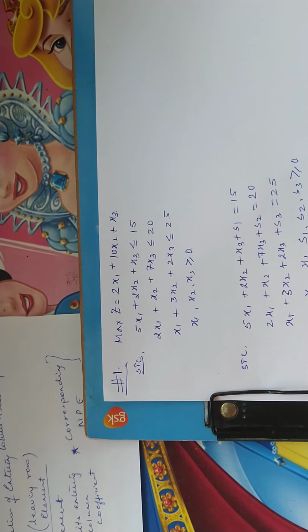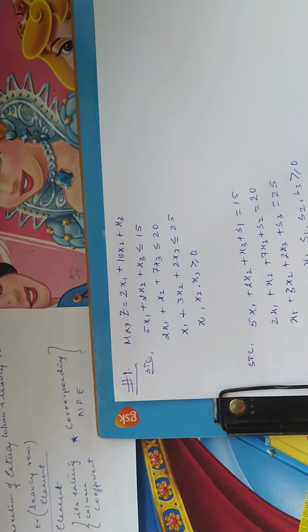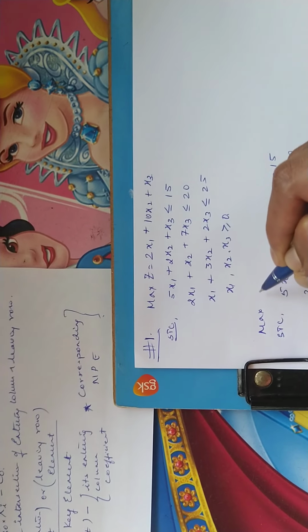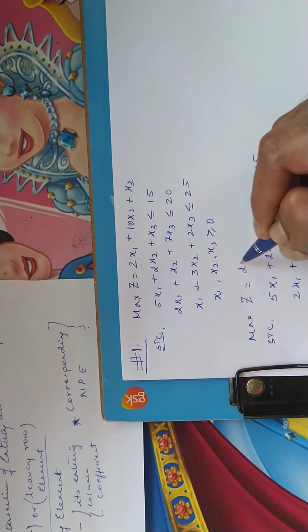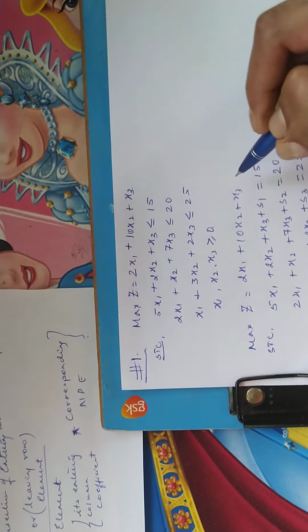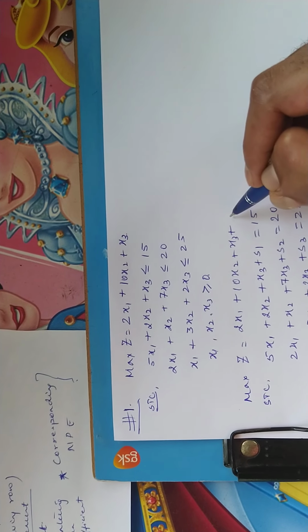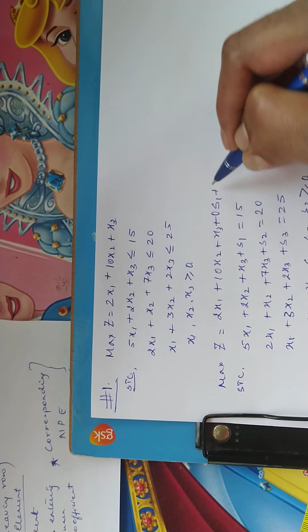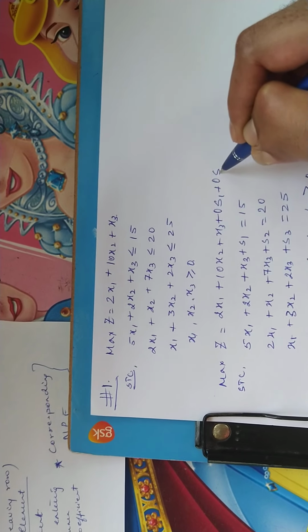So these slack variables need to be incorporated in the objective function. Therefore the objective function becomes 2x1 plus 10x2 plus x3. Note that here I am going to add these slack variables, but with a coefficient of 0. This is as per the procedure.